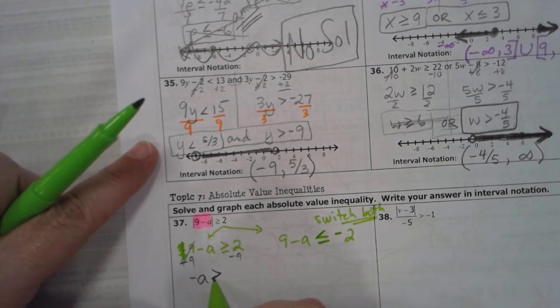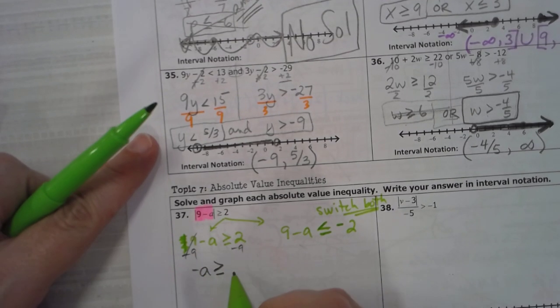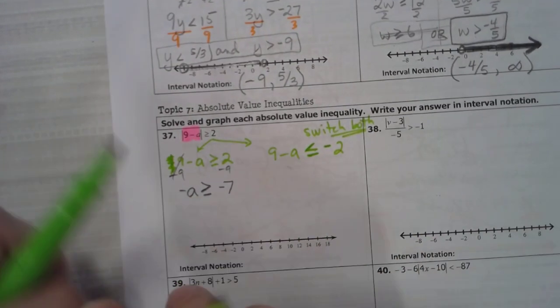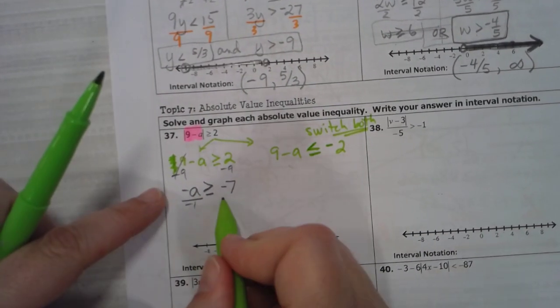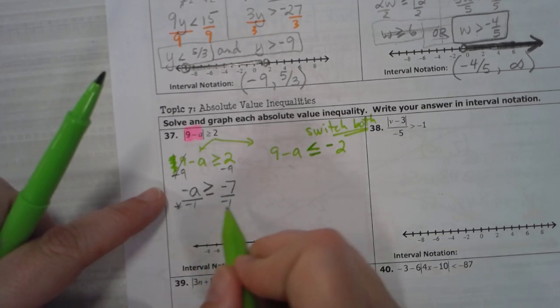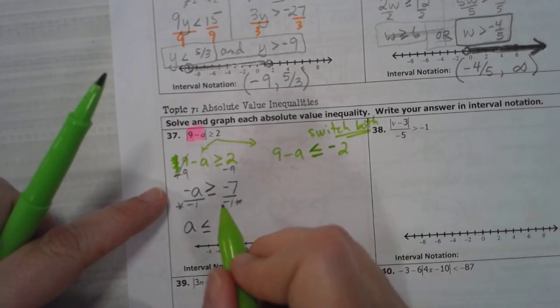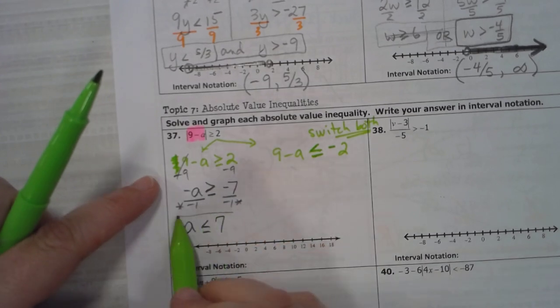-a is greater or equal to -7. Has a negative in front of that, so I got to divide by a -1. When we divide by a -1, our sign goes the other way, a is less or equal to +7.